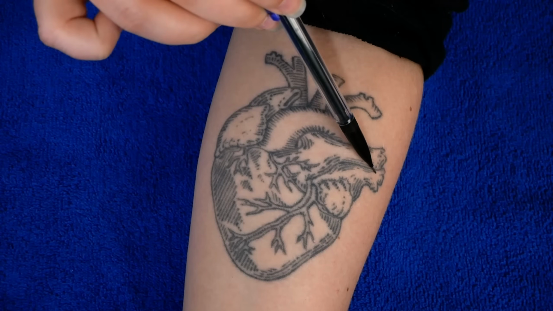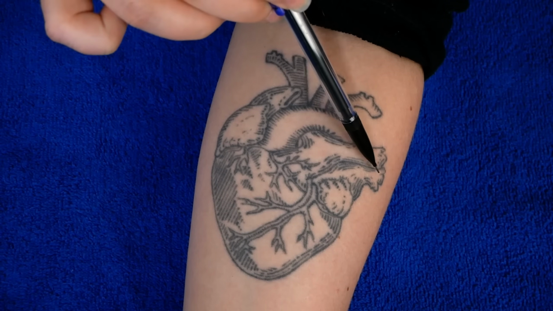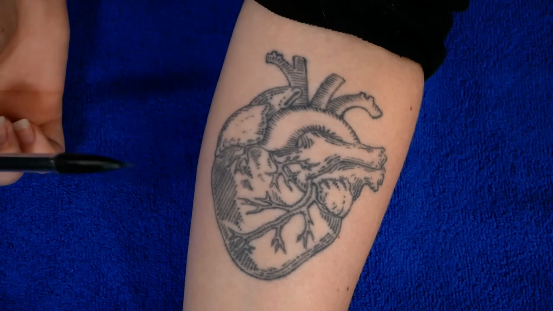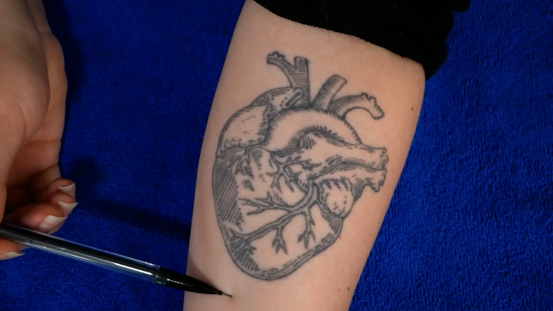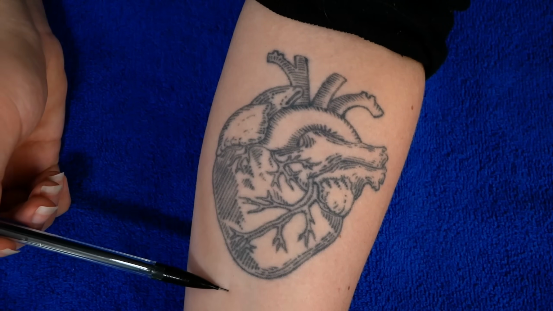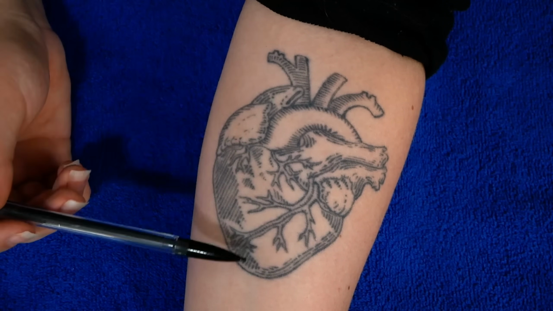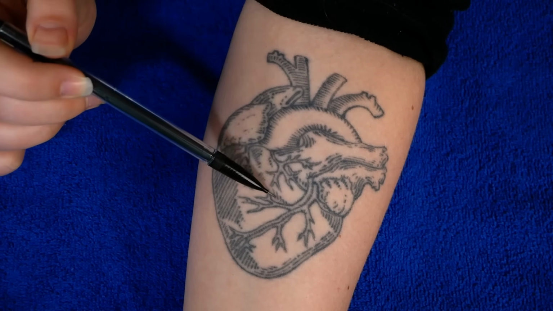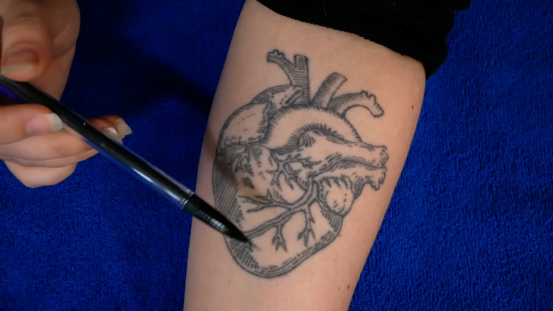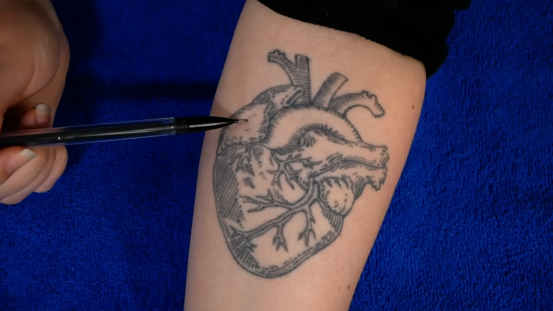And we have the pulmonary veins. Now, I don't have the inferior vena cava here, just got superior, but we can get a little glance at the ventricles and the atria.